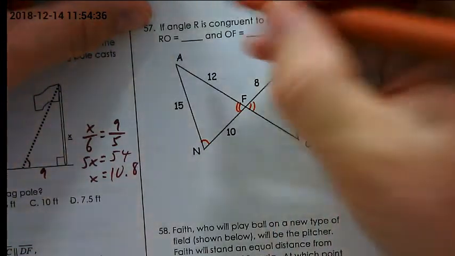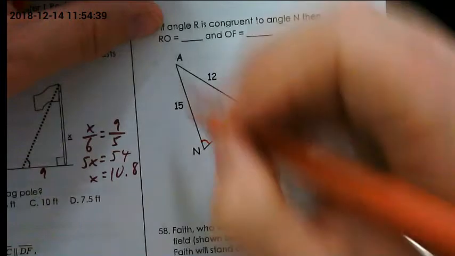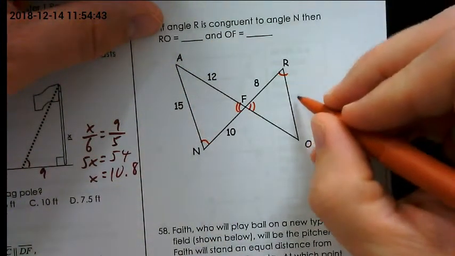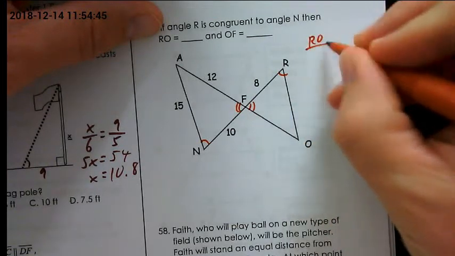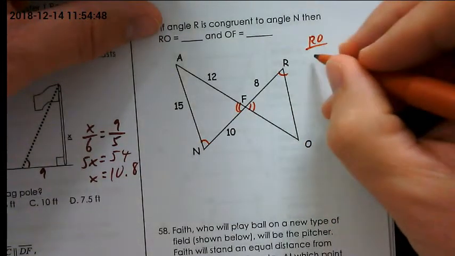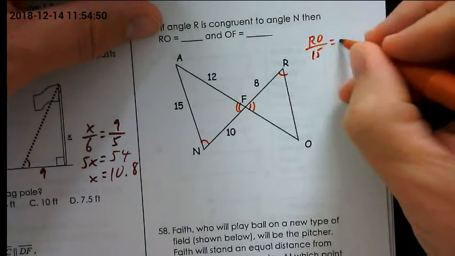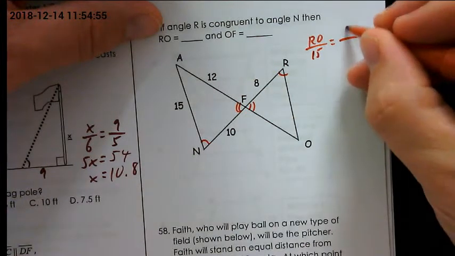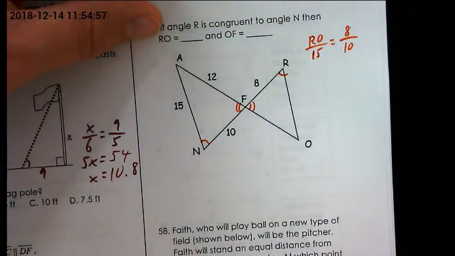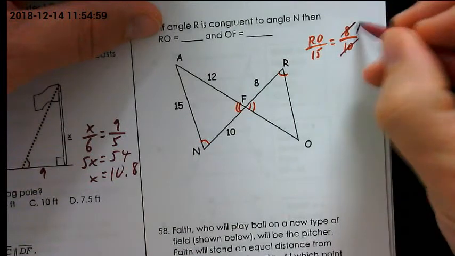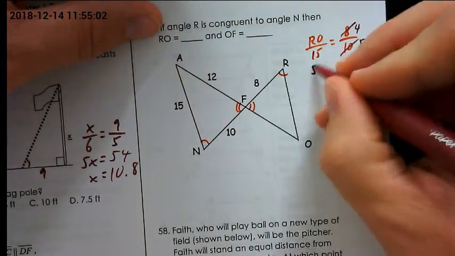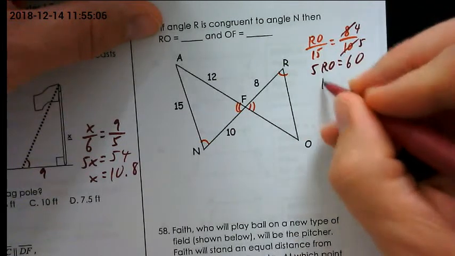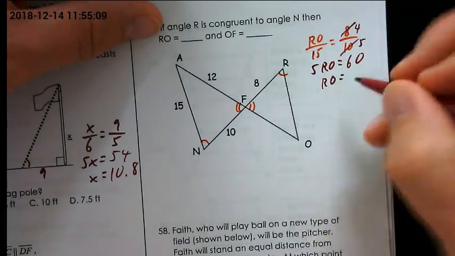All right. So again, we have RO and this one, AN, are in the same position. So in order to solve for RO, I'm just going to use RO in my proportion this time, and put it over the 15 in the same position. And then the 8 and the 10 would be in the same position. So 8 and 10. Again, we can reduce to 4 and 5, cross multiply. That'd be 60 divided by 5, and you get 12.